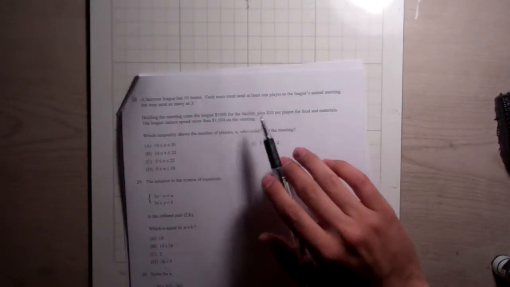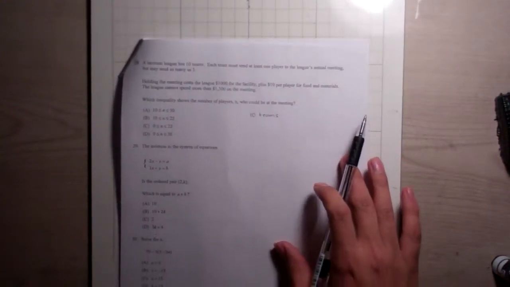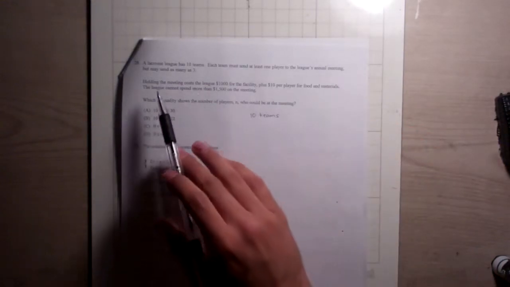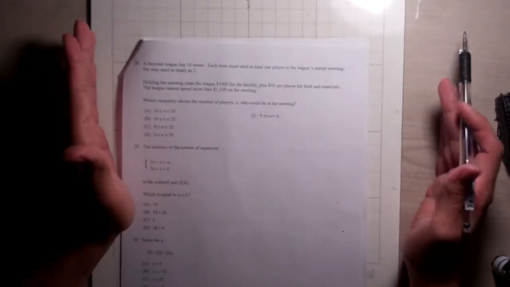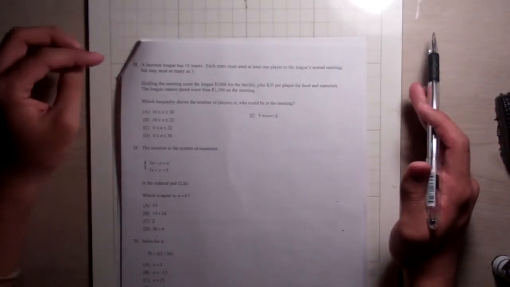That looks like it's important information. Alright. Each team must send at least one player to the league's annual meeting, but may send as many as 3. Okay, so you can send 1 or 3. Really, it's pretty much your decision.